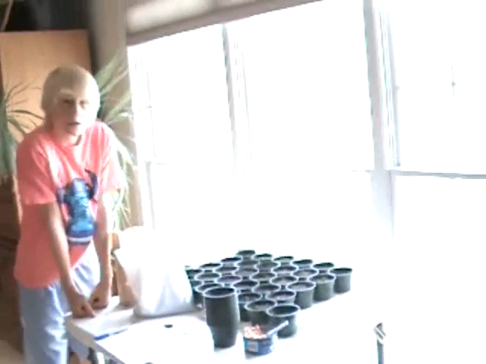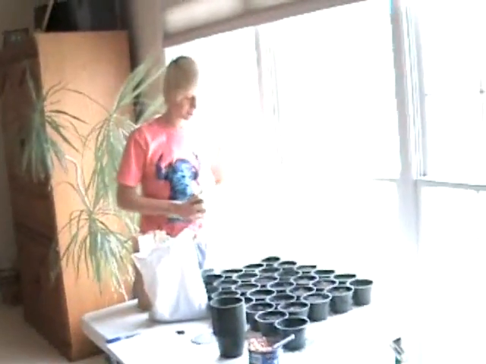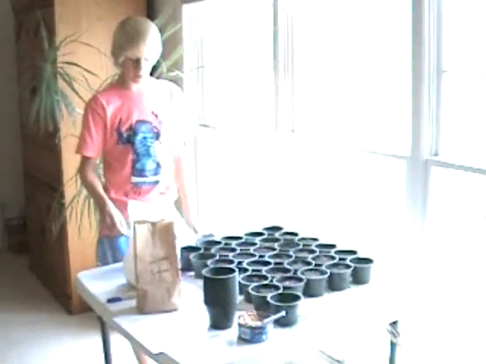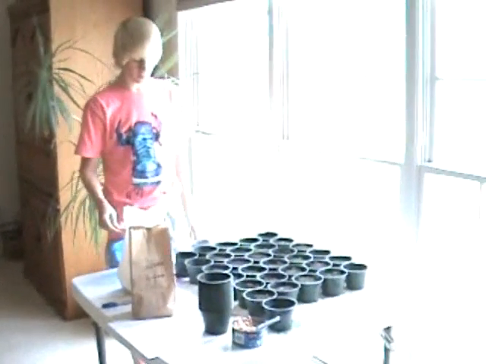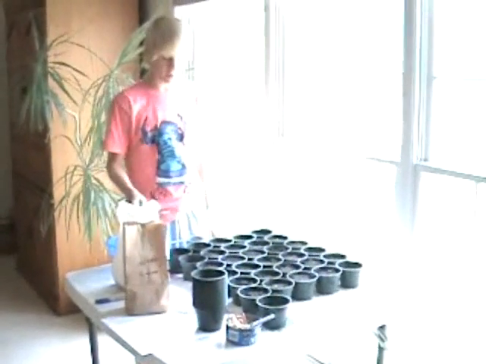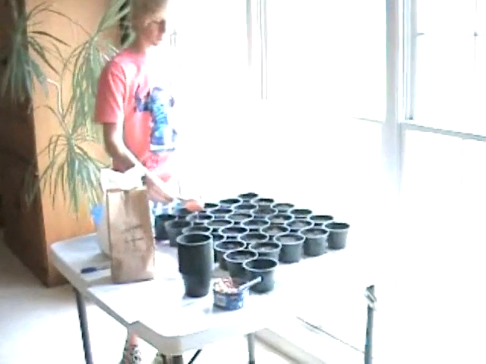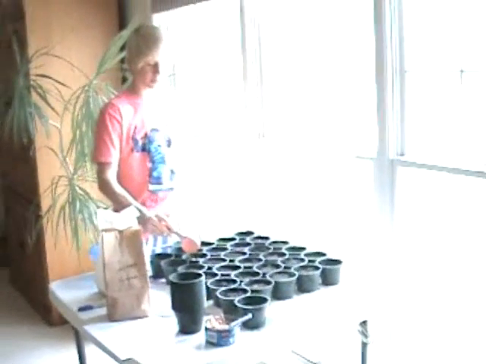And that will be all of the soil and planting for the beans today. And I have regular tap water here that I am watering onto my plants with 1/4 of a cup.